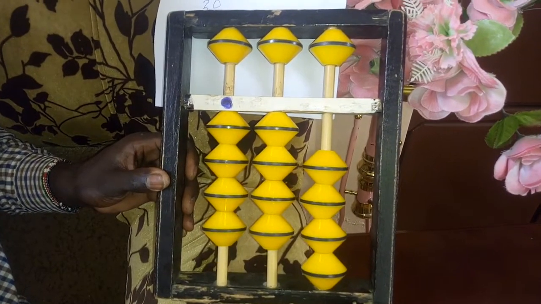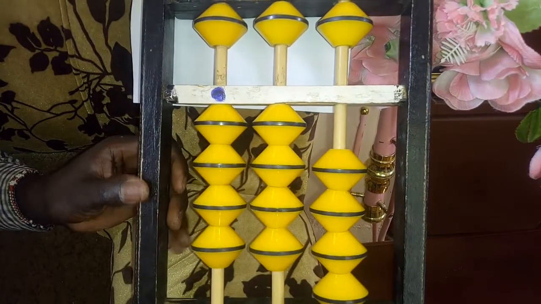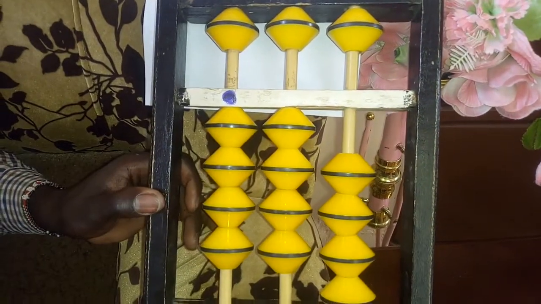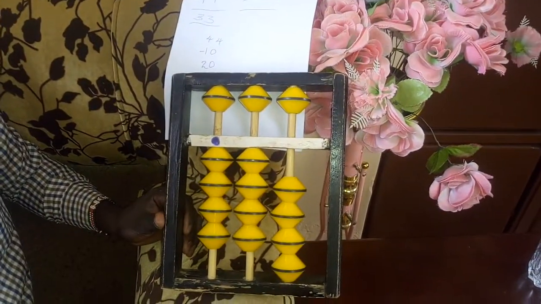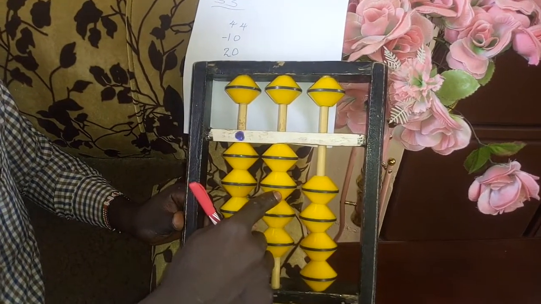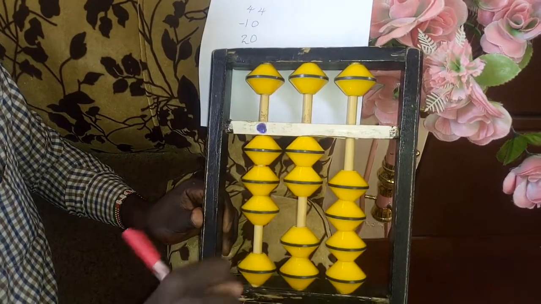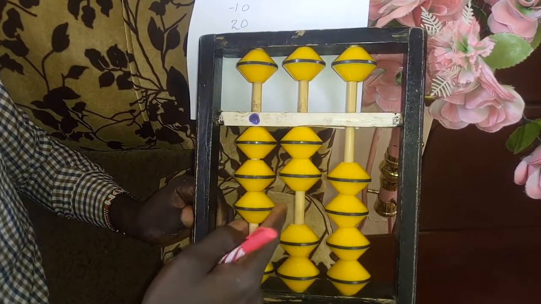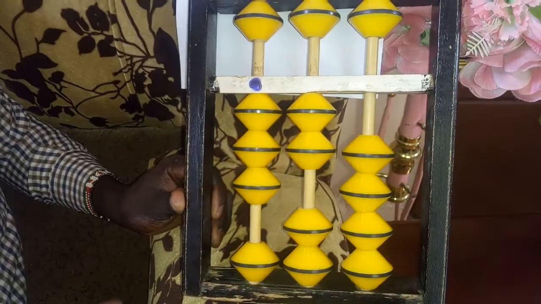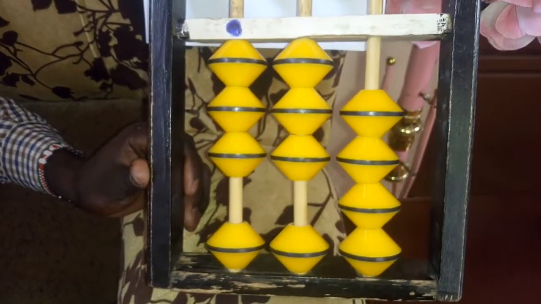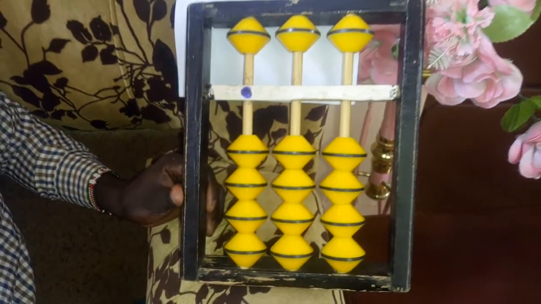Less 21. To less 21, in abacus we start from our right hand side to left. Now, if I want to less 21, I will start from tens. I less 2 on tens, and then 1 on ones. And then I remain with 23. And then plus 1. The answer becomes 24.